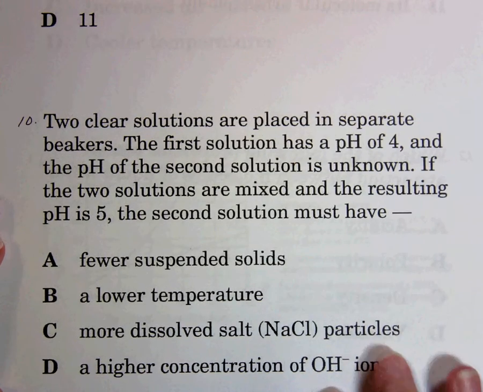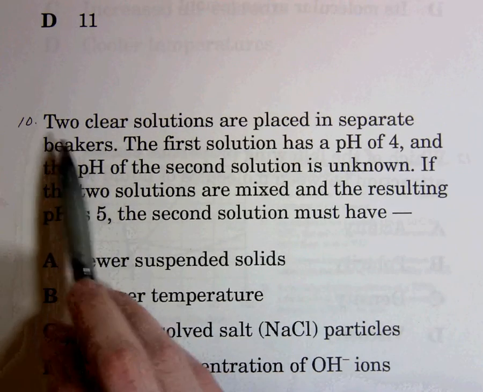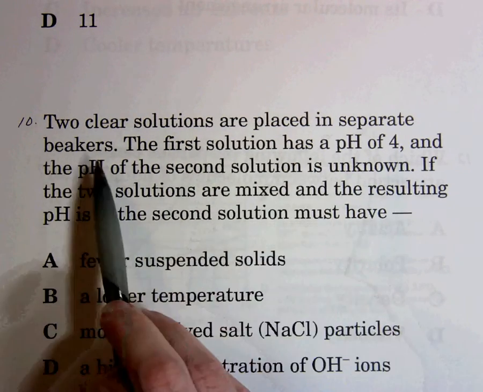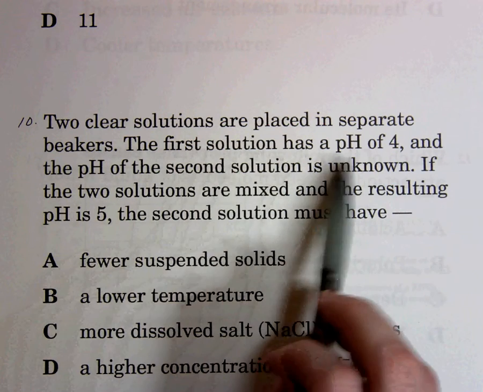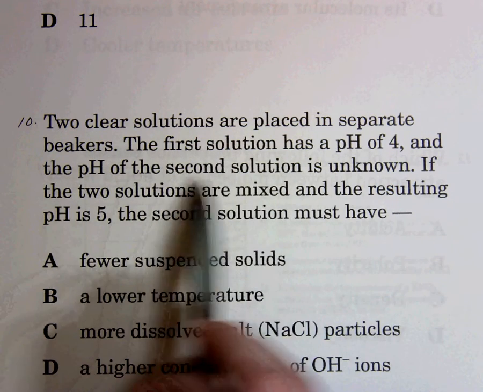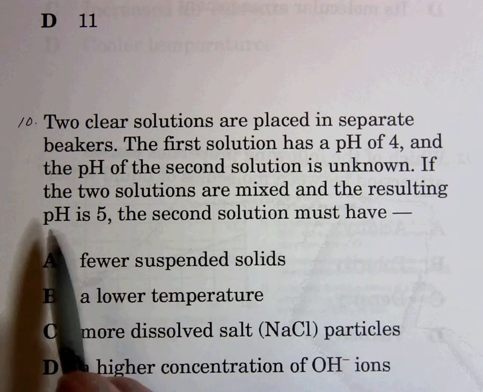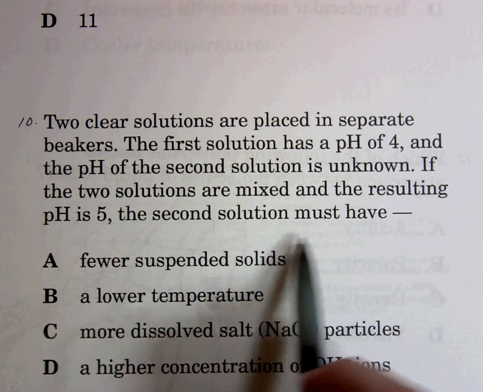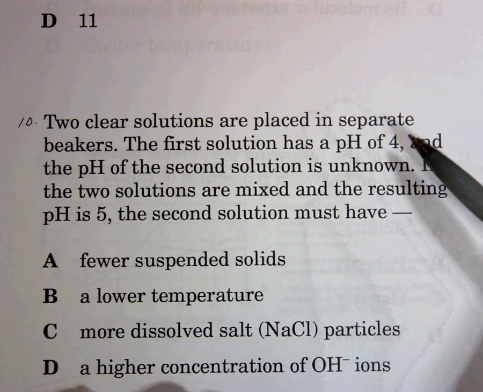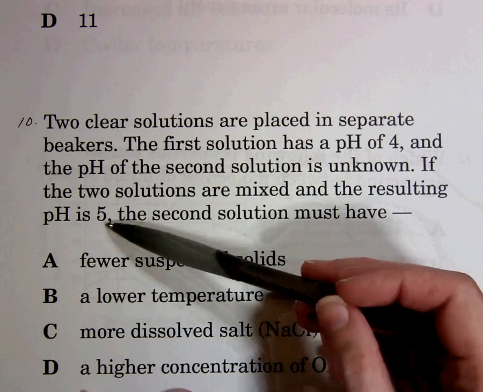number 10, and it says 2 clear solutions are placed in separate beakers. The first solution has a pH of 4 and the pH of the second solution is unknown. If the 2 solutions are mixed and the resulting pH is 5, the second solution must have. Well, I went from a pH of 4 to a pH of 5.